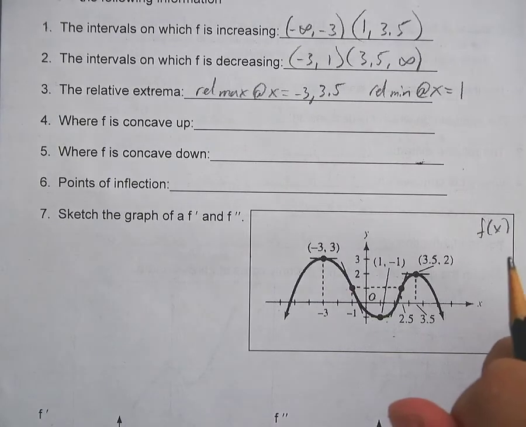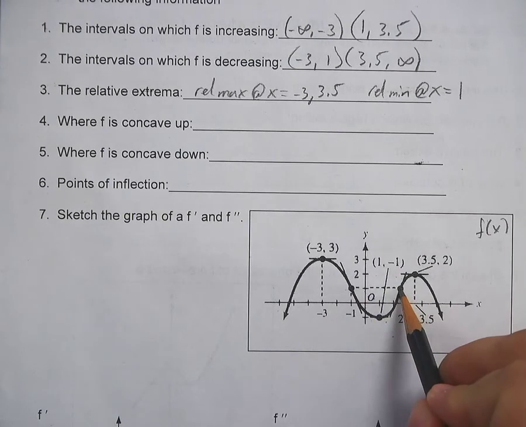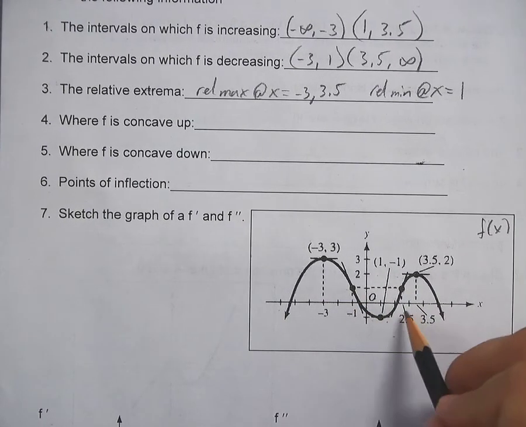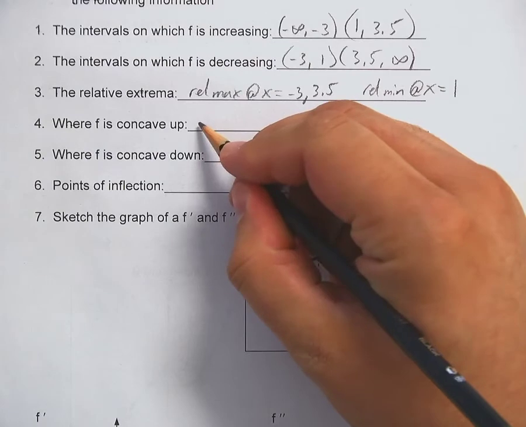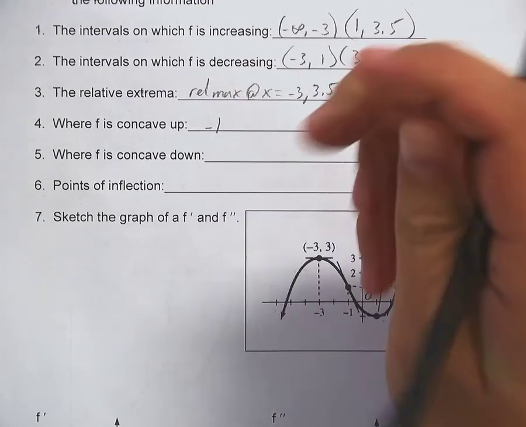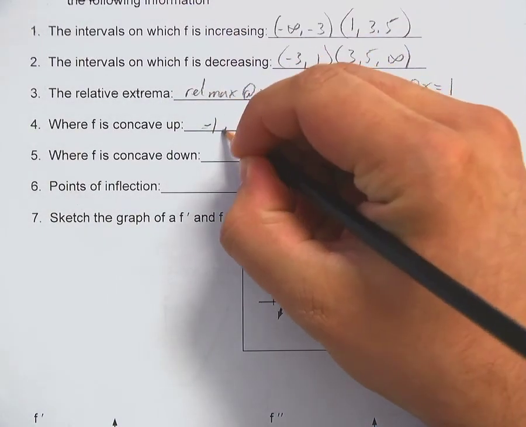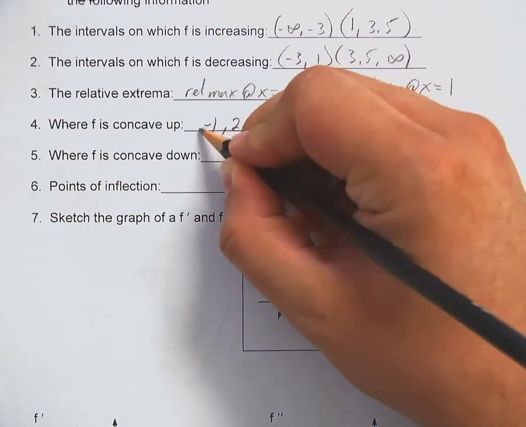Just looking at the graph. Where is it concave up? Well, it's concave up from here to here. From -1 to 2.5, it looks like. -1, correct my negative here, to 2.5.